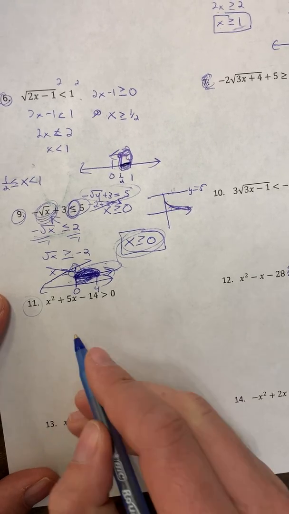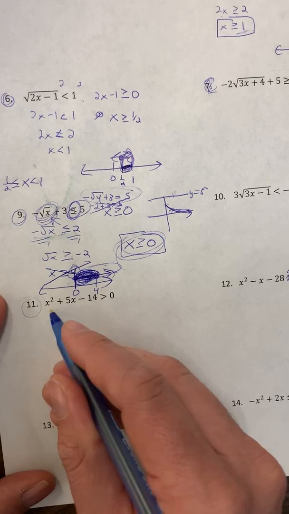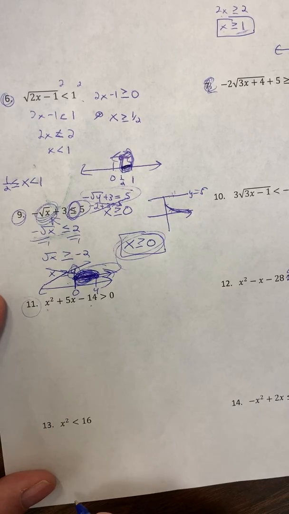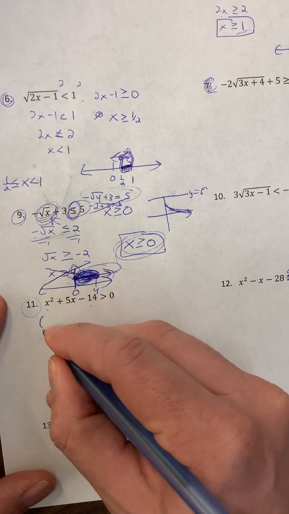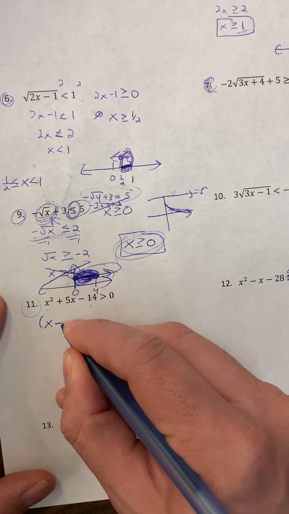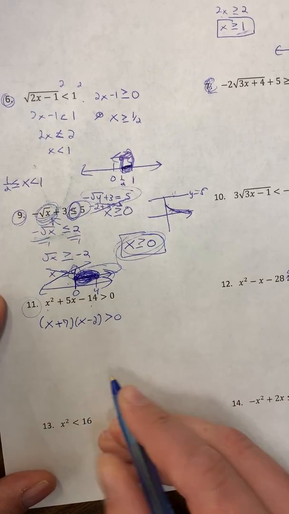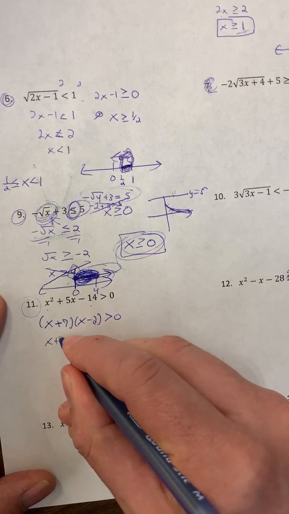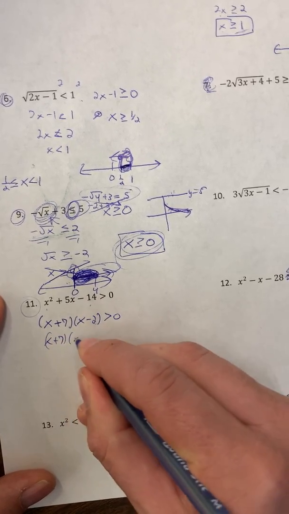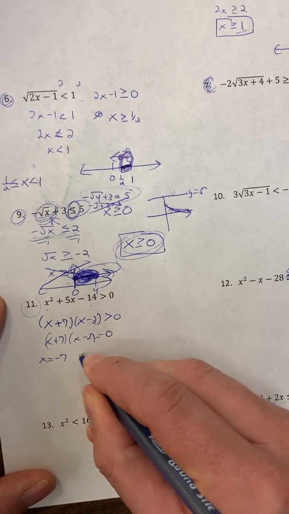The last thing, and this is going to be important in 2 years from now, it's a really important solution technique, is we want to know when this quadratic is above 0. And so the way this is going to go is we're going to factor. And we're going to first start by saying, where is this equal to 0? Well, if this was equal to 0, we would know that the solutions would be x is negative 7 and x is 2.